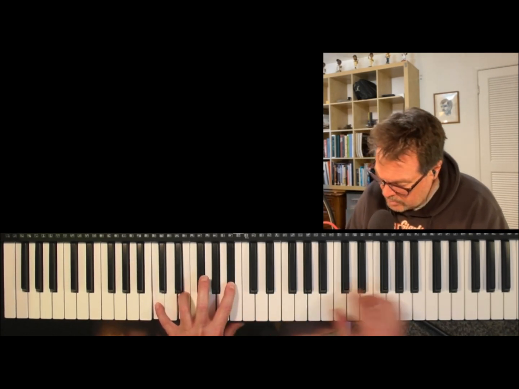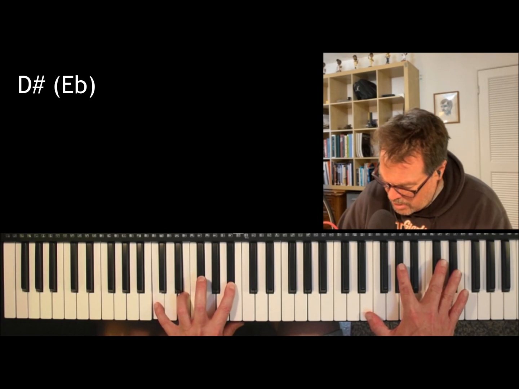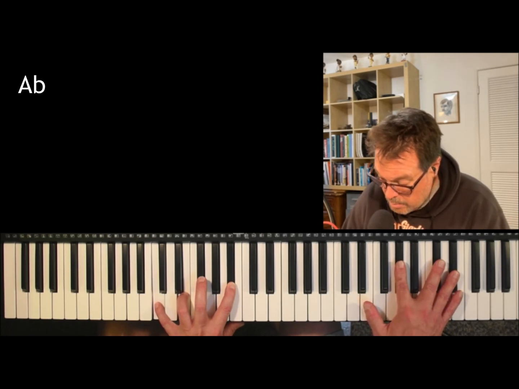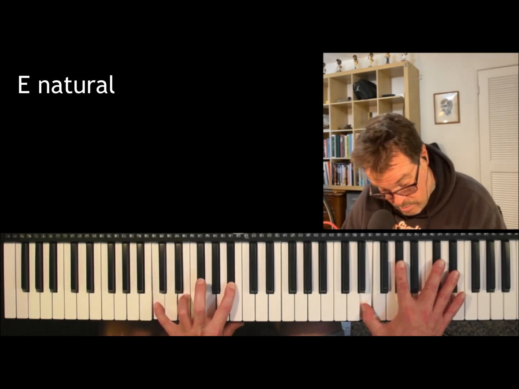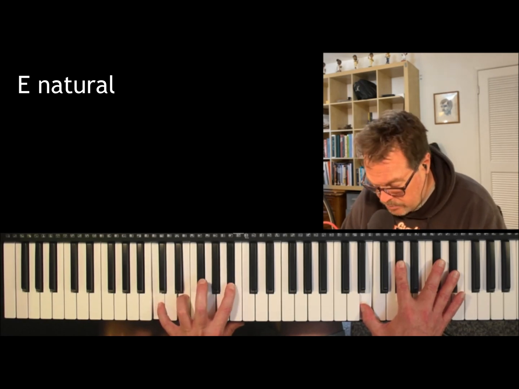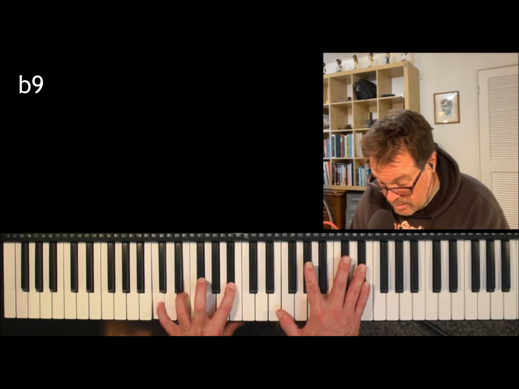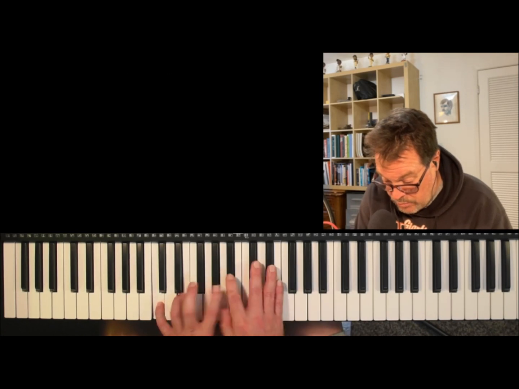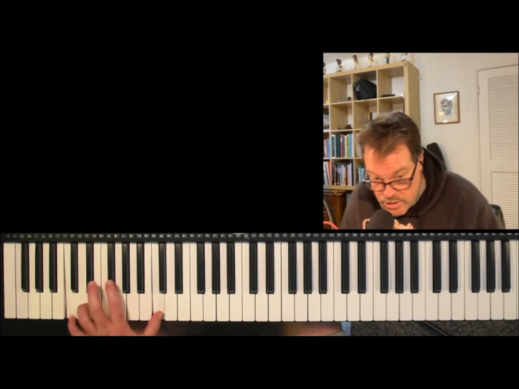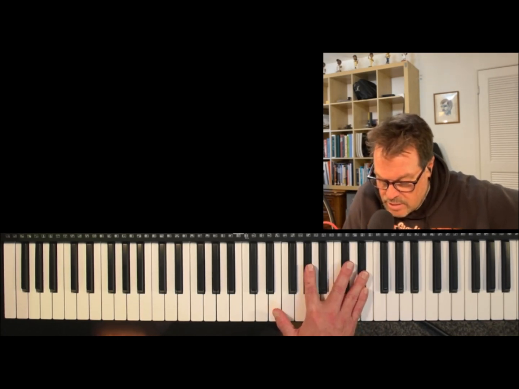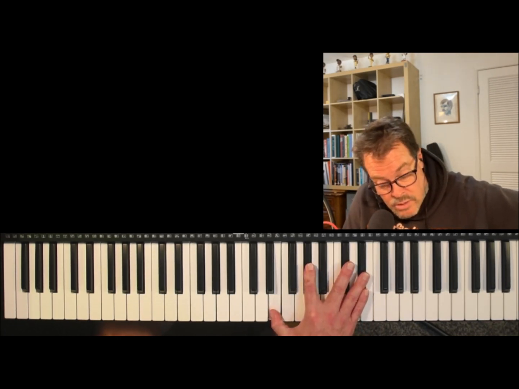C7, sharp 9. Here's the lick. Sharp 9, flat 9, flat 13, major third, or the leading tone. Start the whole thing over again. So that's the basic one. Sharp 9, flat 13, major third. Start it over again.